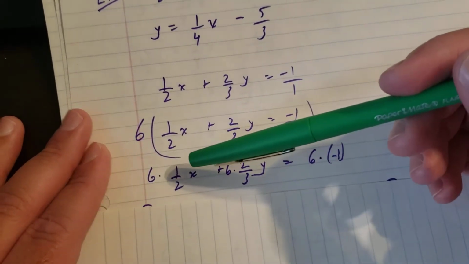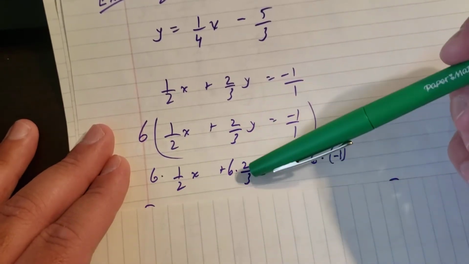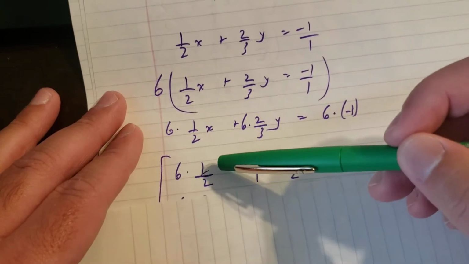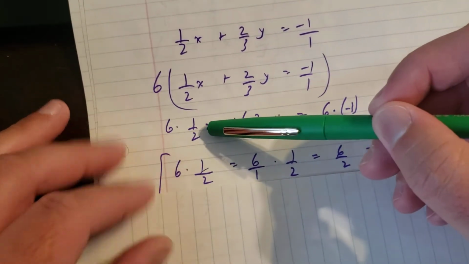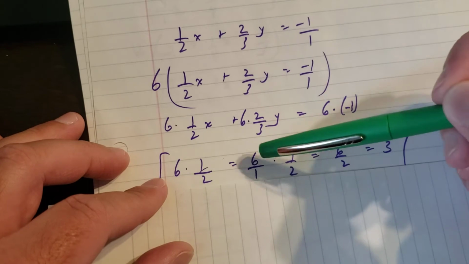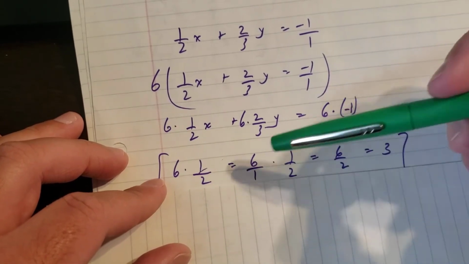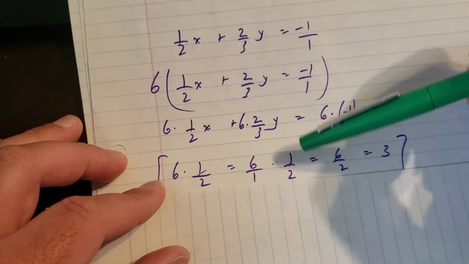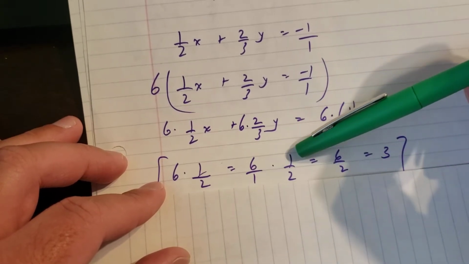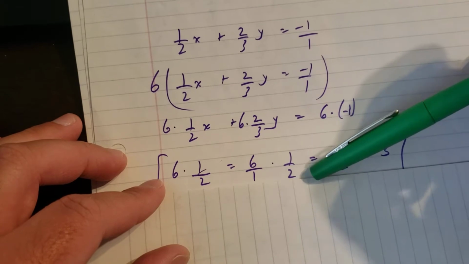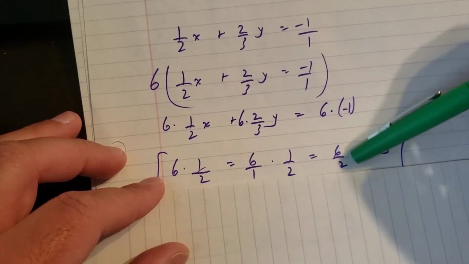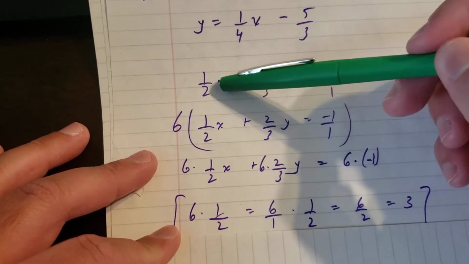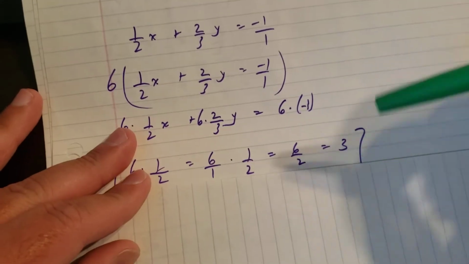Okay, so now to multiply these, just remember how to multiply fractions. So 6 I can write as 6 over 1. If I'm doing 6 times 1/2, I can write that as 6 over 1 times 1 over 2. When you multiply fractions, multiply numerator by numerator and denominator by denominator. So this will give me 6 times 1, 6, over 1 times 2, which is 2. And then 6 divided by 2 is 3. So this ugly thing here, instead of being 1/2 x, is just going to be 3x.